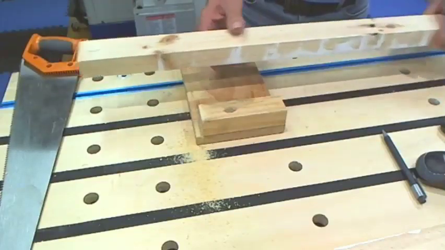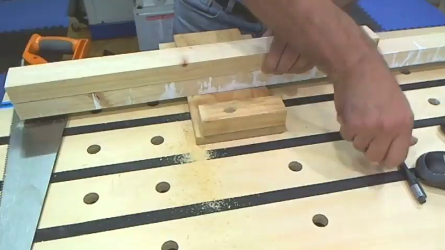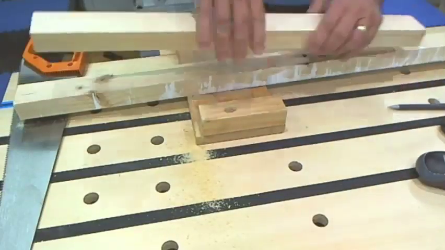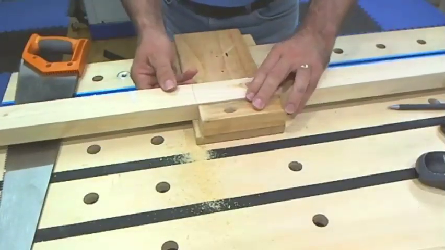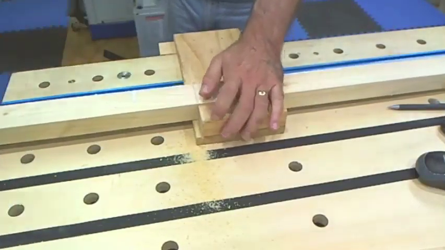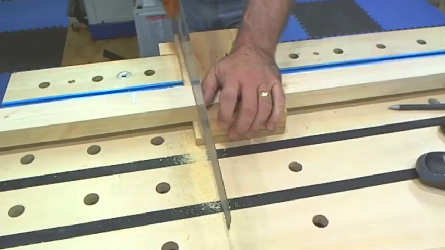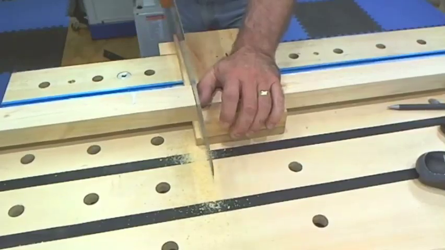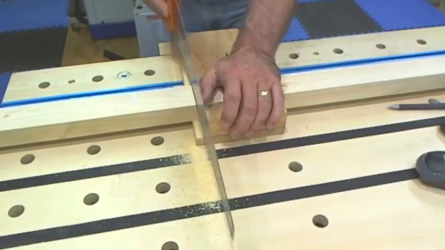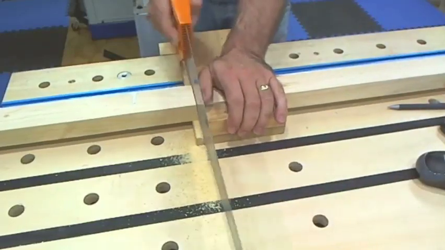All right, I'm going to cut another one of these. Cut it this way around this time. Go a little bit further in the cut.